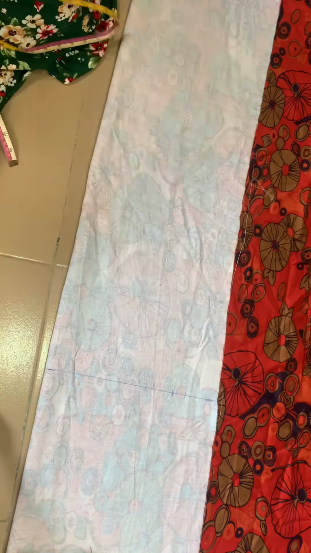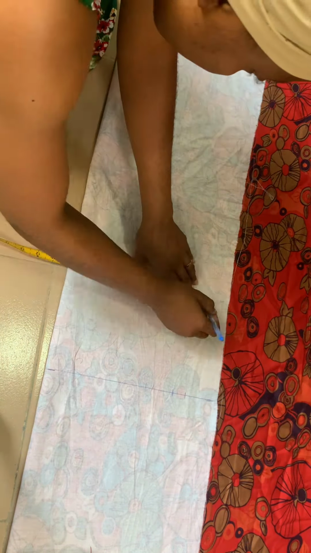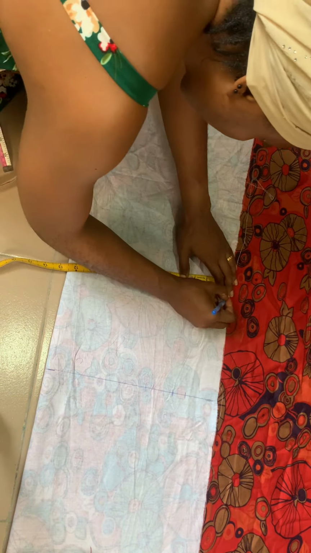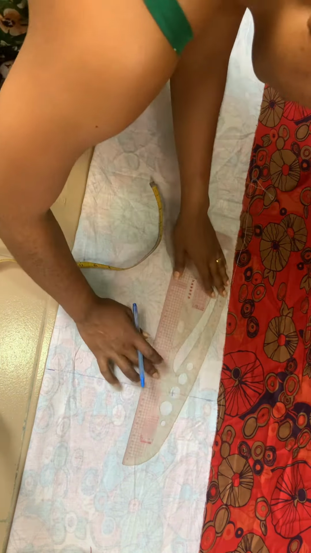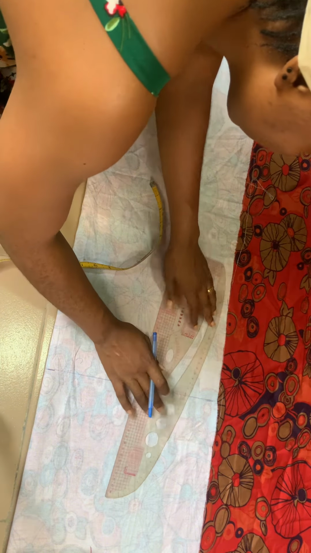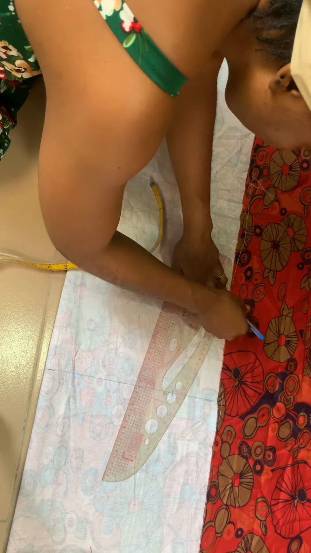So here I'm locating my hip line. After getting my hip line, I input my hip measurement and my seam allowance and as well slit allowance. So that is me trying to shape it out from the waistline to the hip line.